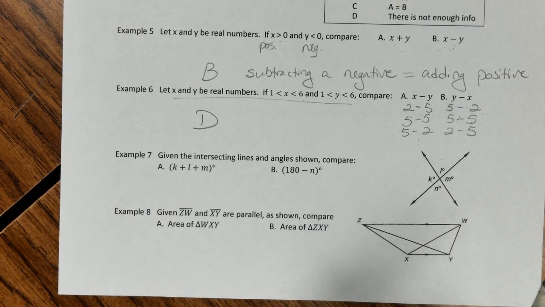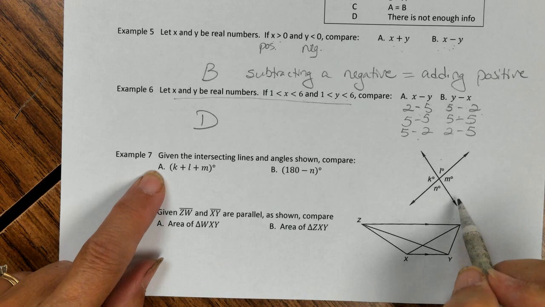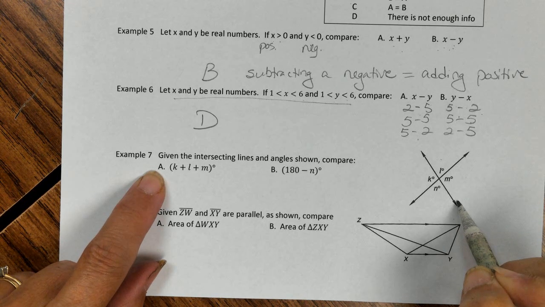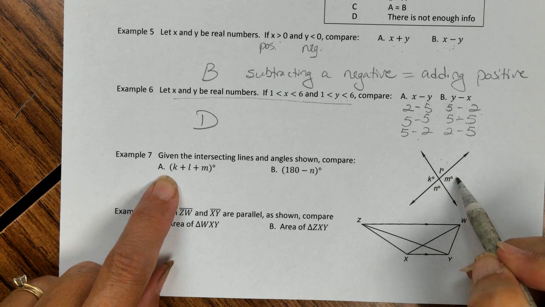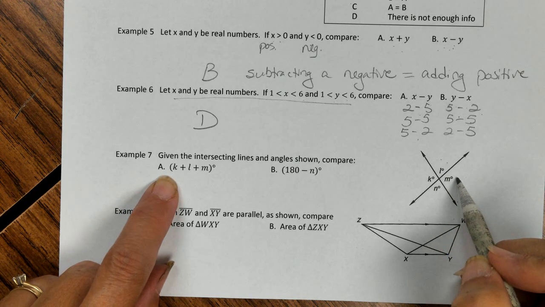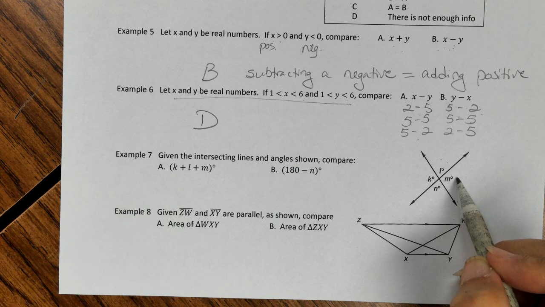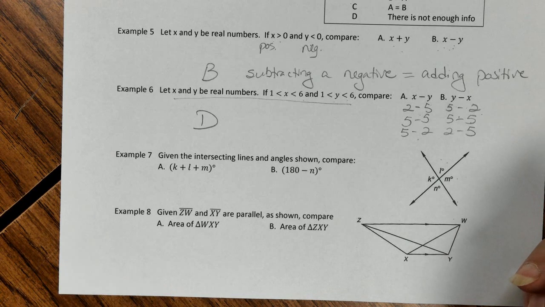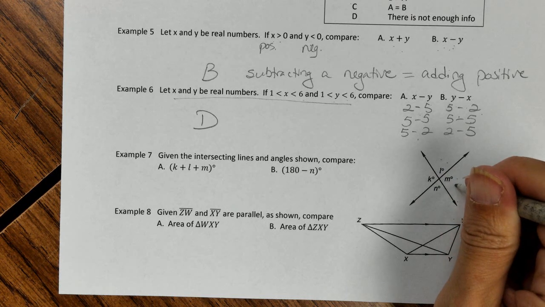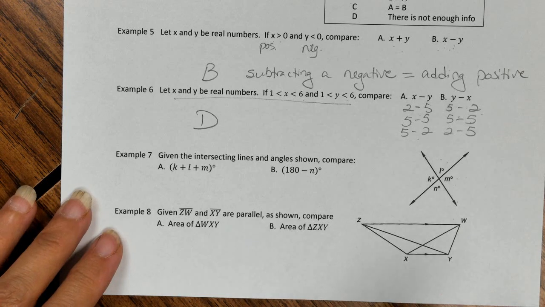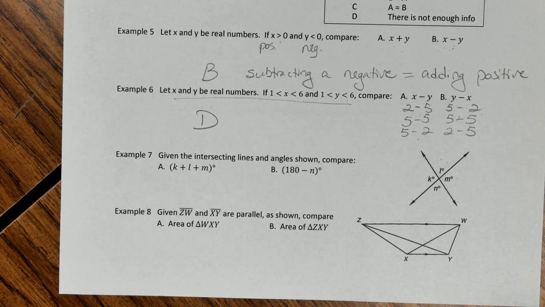Okay, example 7. Given these intersecting lines and the angle shown, compare K plus L plus M with 180 minus N. There are different ways of looking at this one.